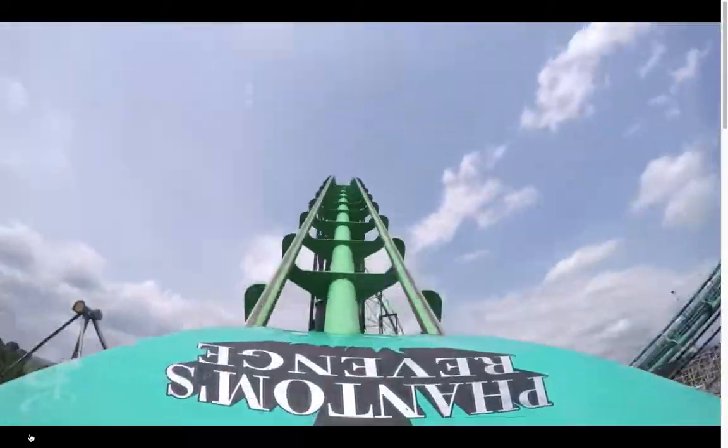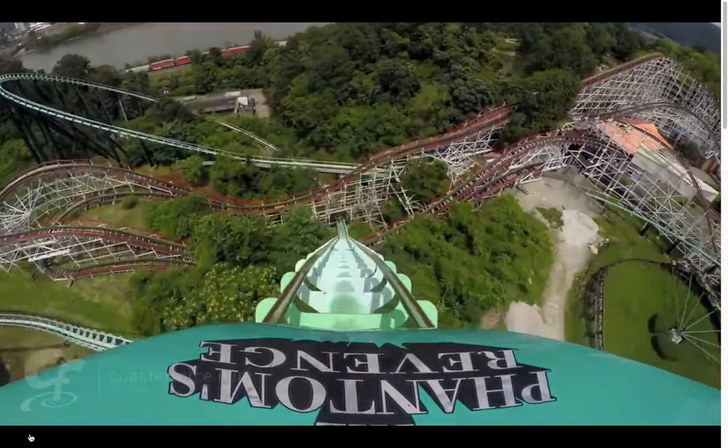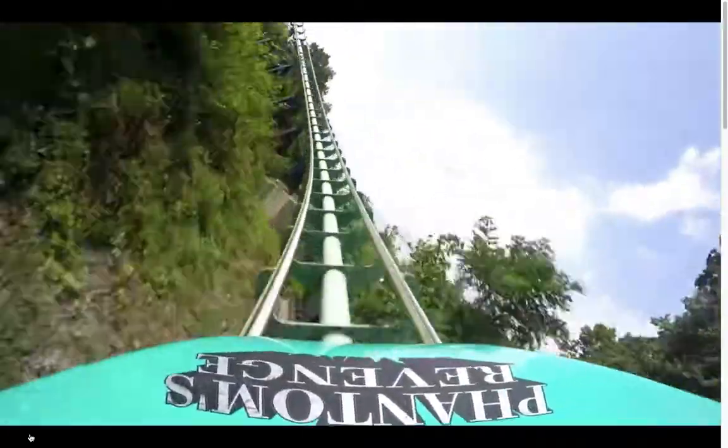So the second hill is actually the tallest hill, and it goes below ground level into the ravine. So they don't consider the first climb.